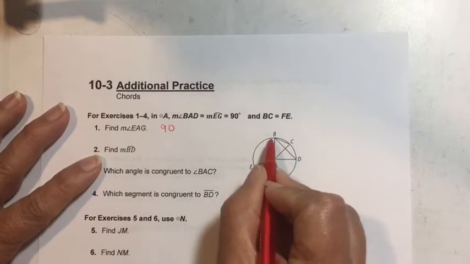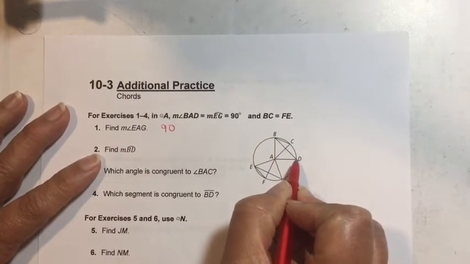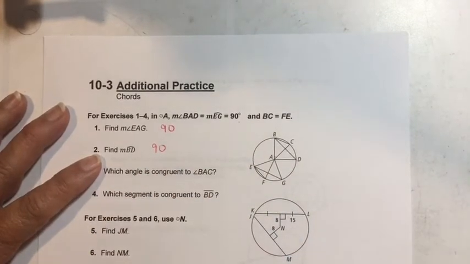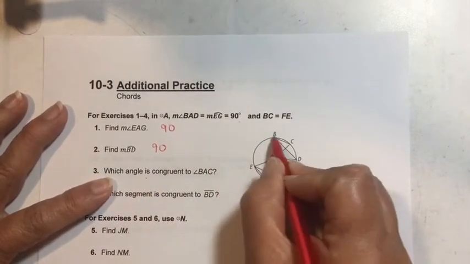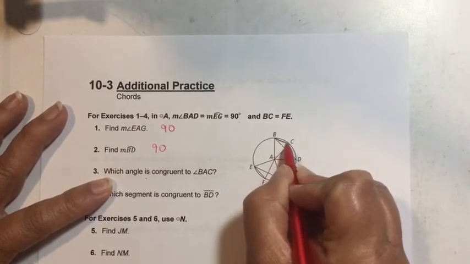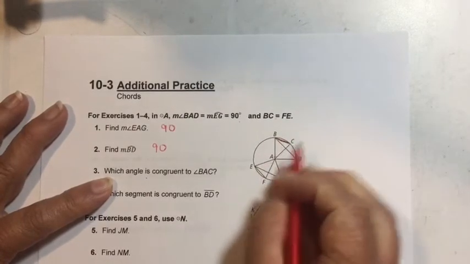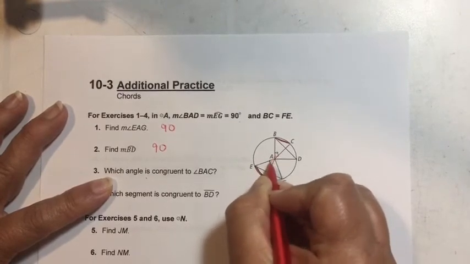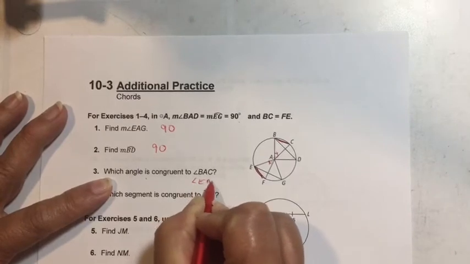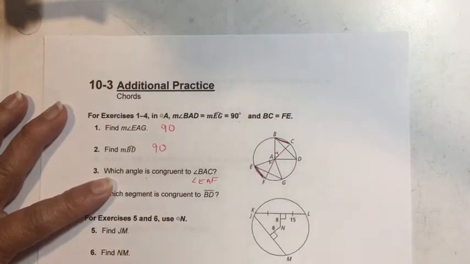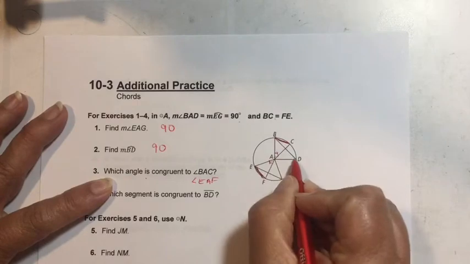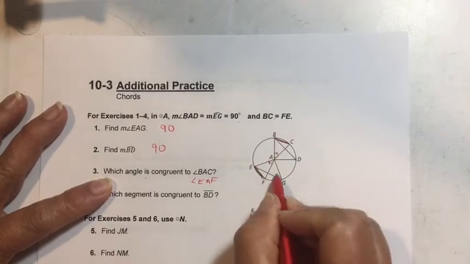Number 2, for arc BD, it equals its central angle BAD, which we were given as 90. If you want an angle congruent to BAC, notice this chord was given equal to this chord. Therefore, these two central angles would be equal. Angle EAF or FAE is the same thing. Segments congruent to BD. Well, BD would be congruent to EG.